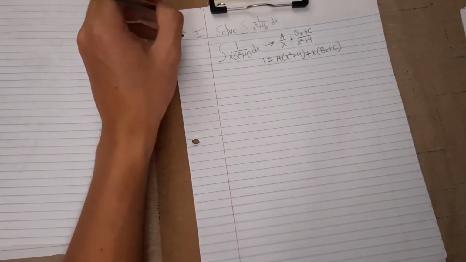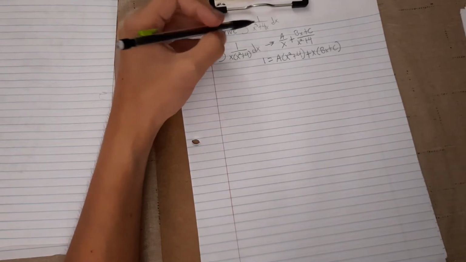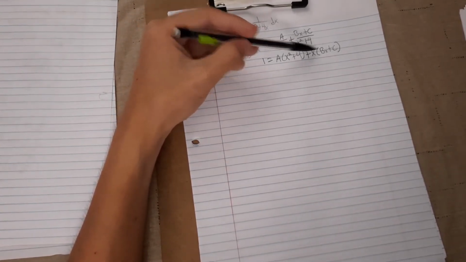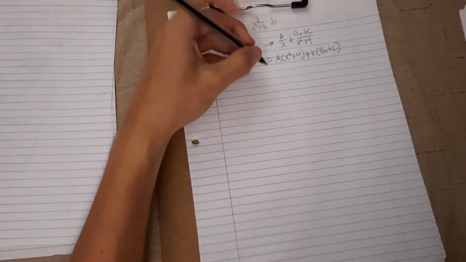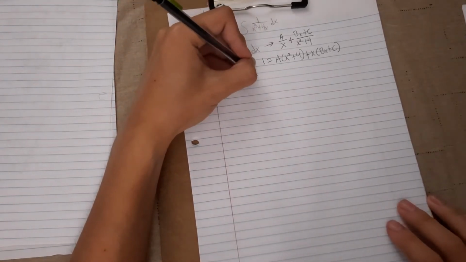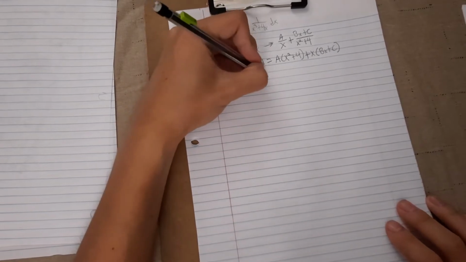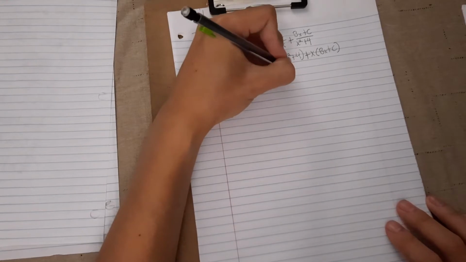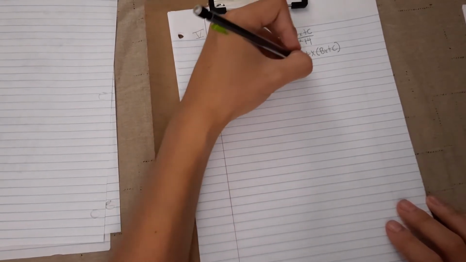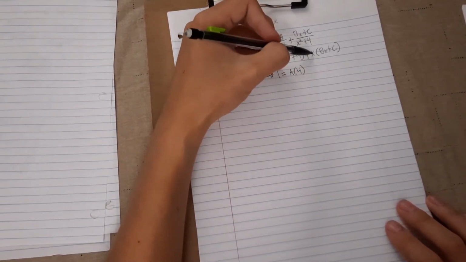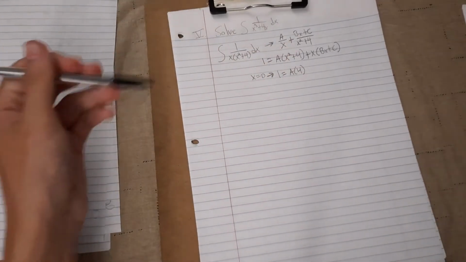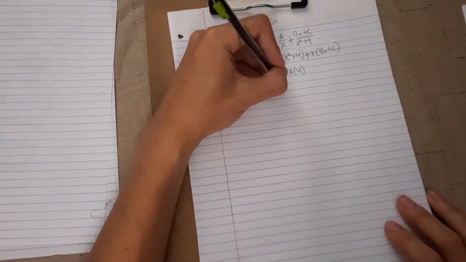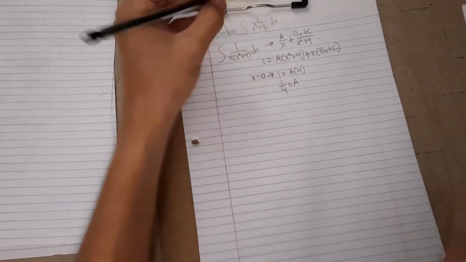So what we could actually do is, if we make x 0, we'll still be left with a value for a. So then we'll actually get a times 4, and then nothing else because x multiplied into everything else is just 0. Which will turn into 1/4 is equal to a.